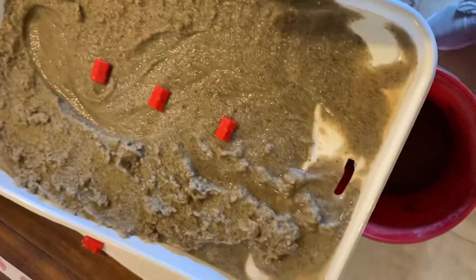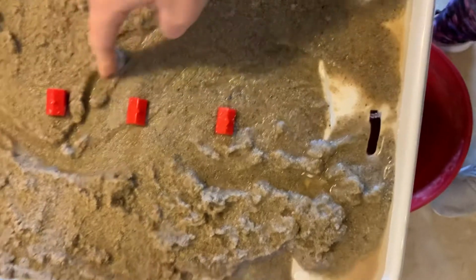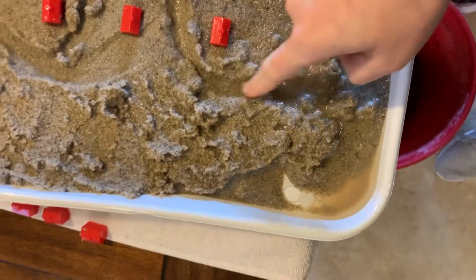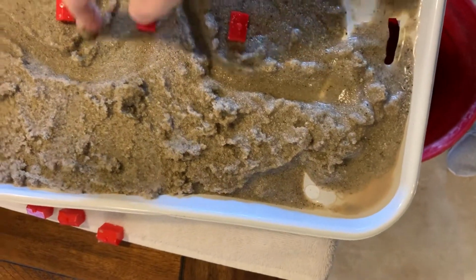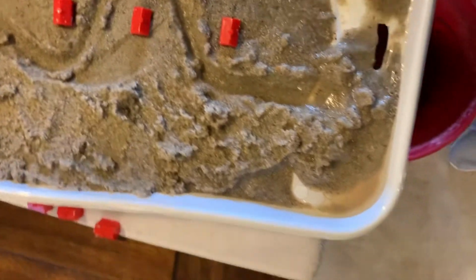All right, so I'm going to redraw my river, and I'm going to measure how long this river is and have you guys write that down. Give me a second here. I'll use my ribbon.